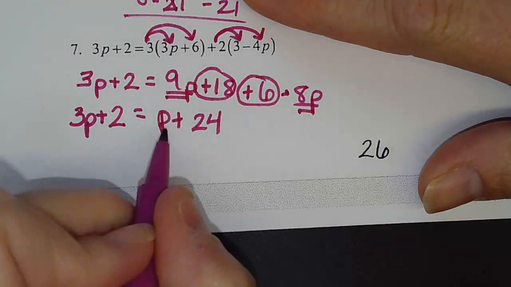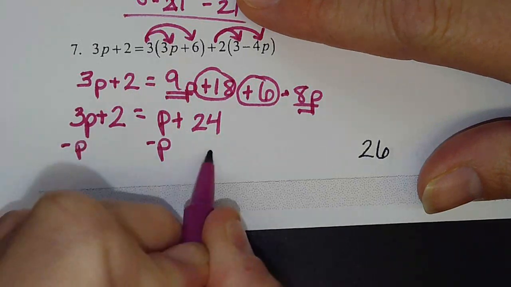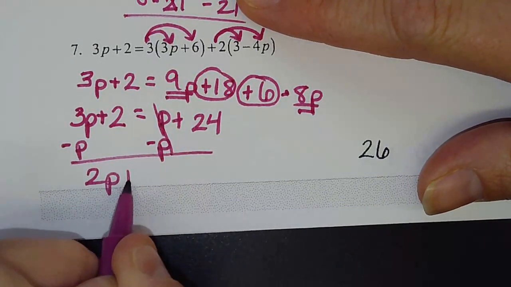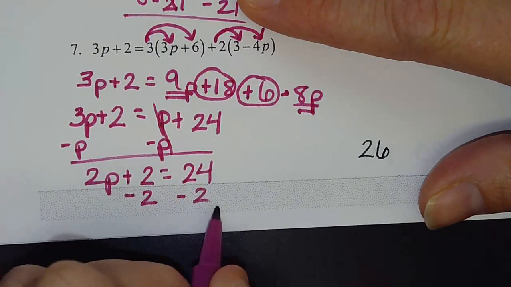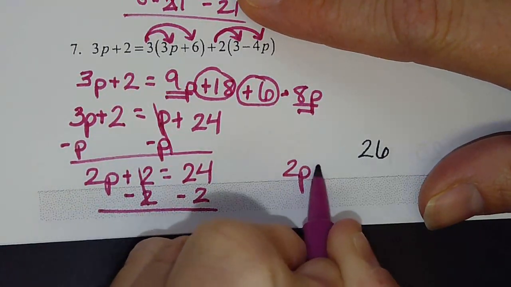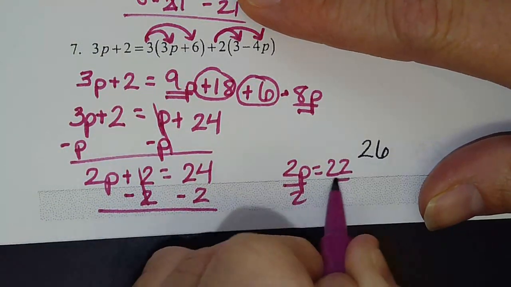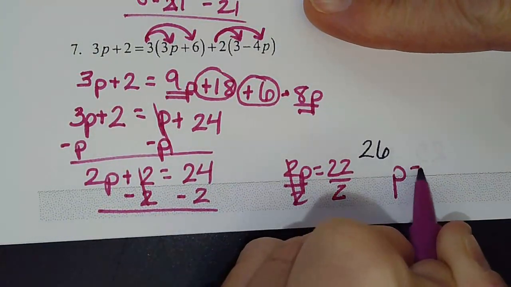Now to solve, I'm going to subtract p. 2p plus 2 equals 24. Subtract 2. 2p equals 22. Divide by 2. P equals 11.